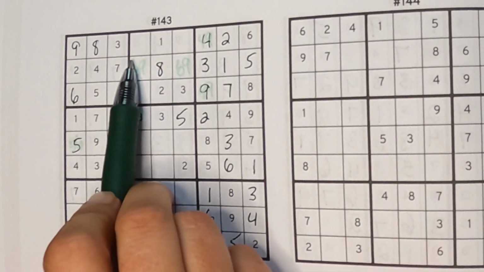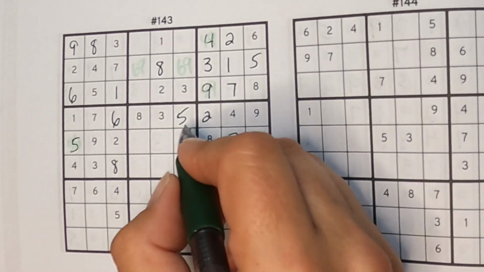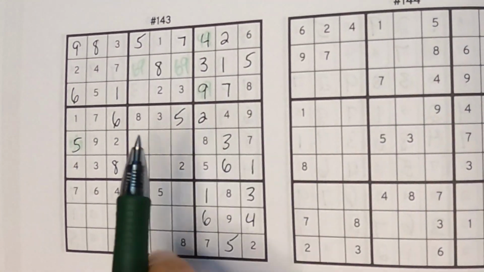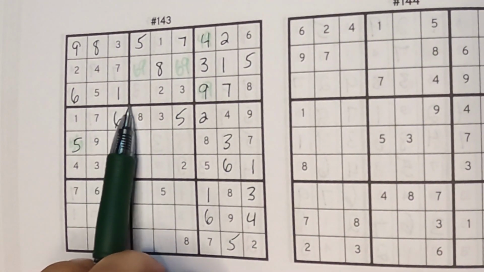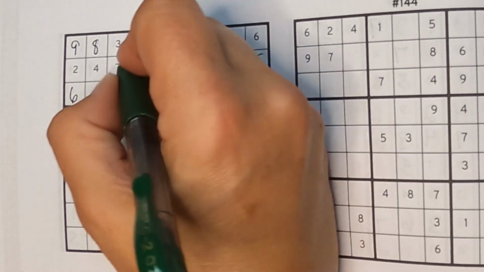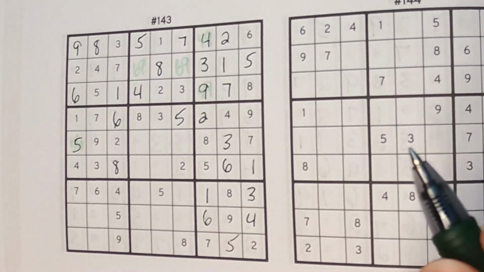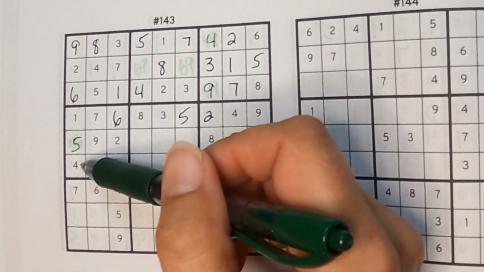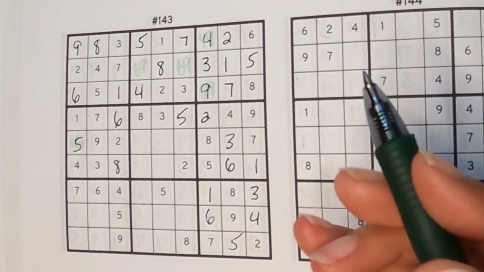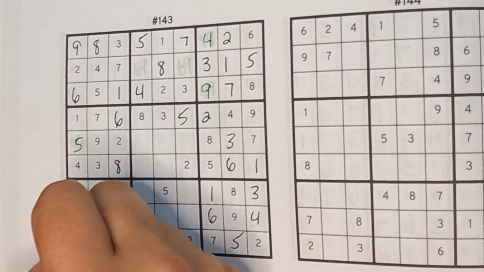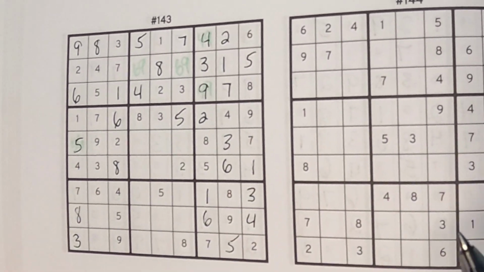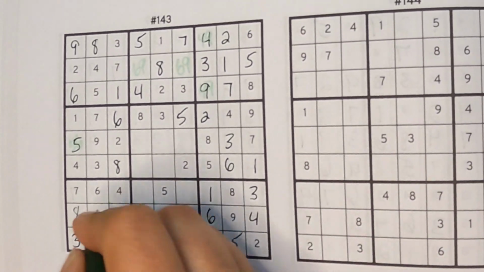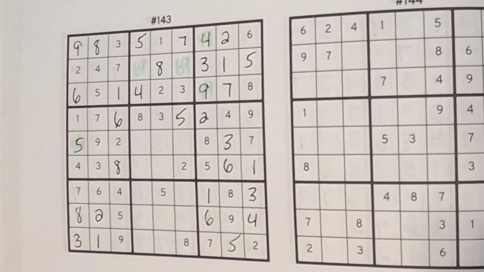For this row now we're missing 5 and 7. We've got a 5 here, so 7, 5. For this row we've got 1, 2, 3. We're missing a 4. For this column we're missing 3 and 8. We've got an 8 here, so 3, 8. For this box now we're missing 1 and 2. We've got a 2 here, so 1, 2.